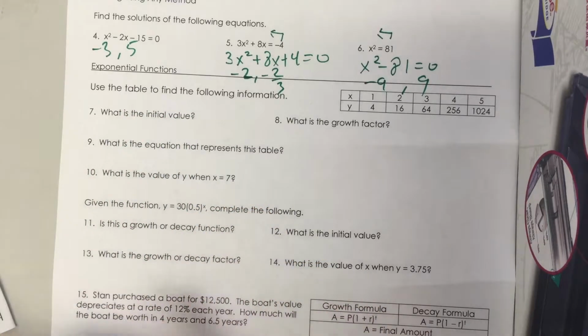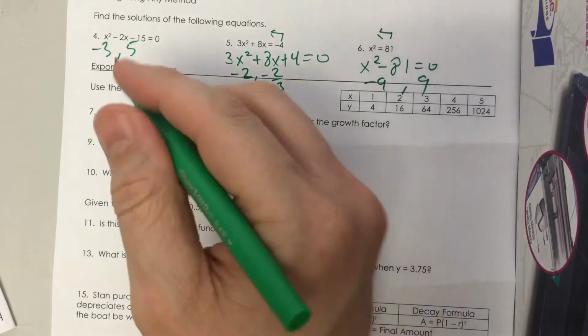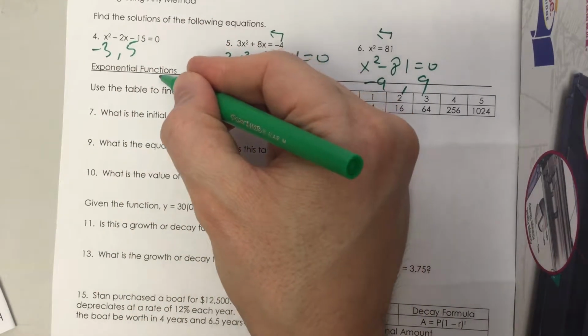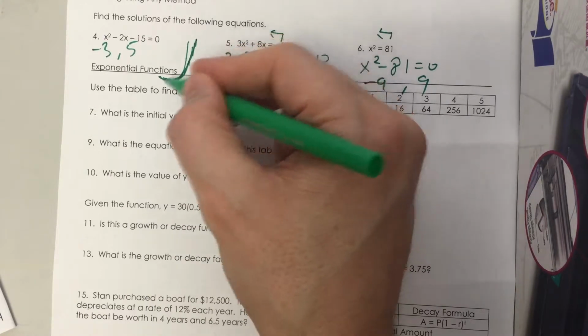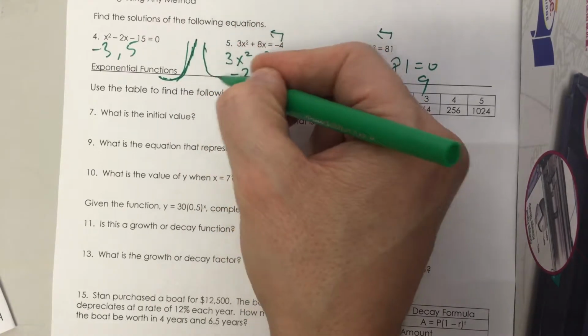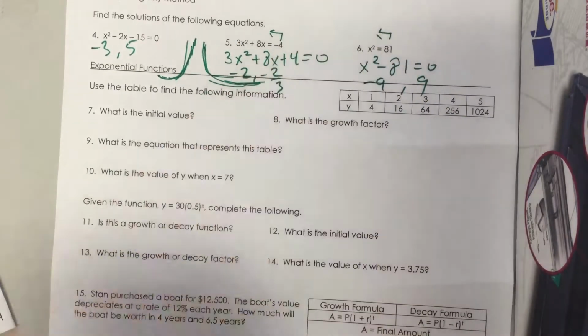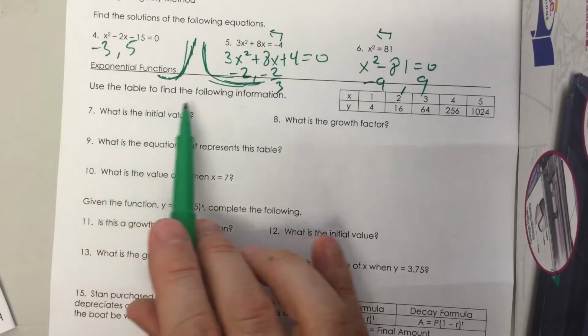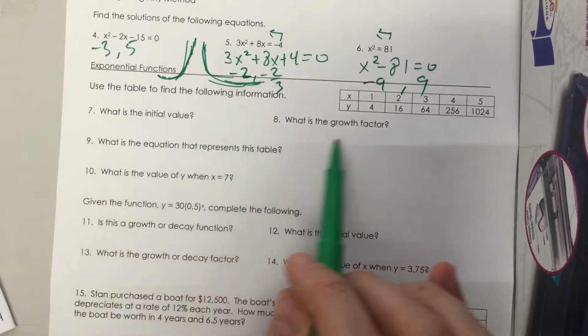Number 7, the directions say, now these are exponential functions, so we're moving on away from parabolas. This is the last function we talked about this year. The functions that look like a sweeping, steeply upward thing, or steeply going downward, almost down to a flat line, almost. That's what exponential functions look like. Use the table to find the following information. What is the initial value and what is the growth factor?